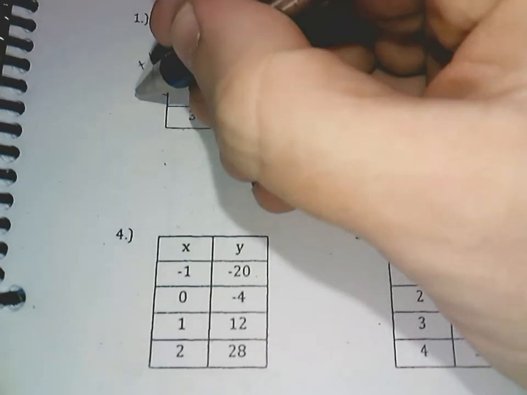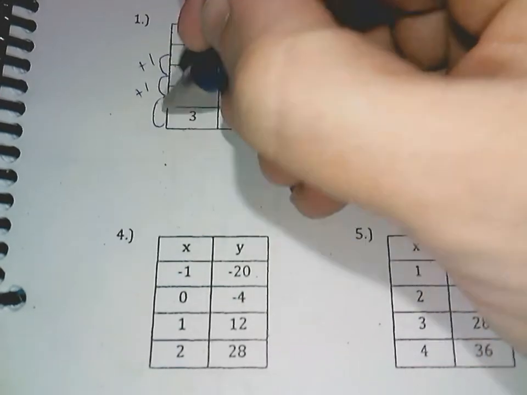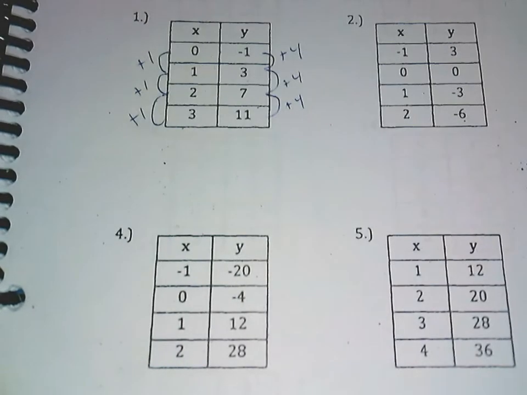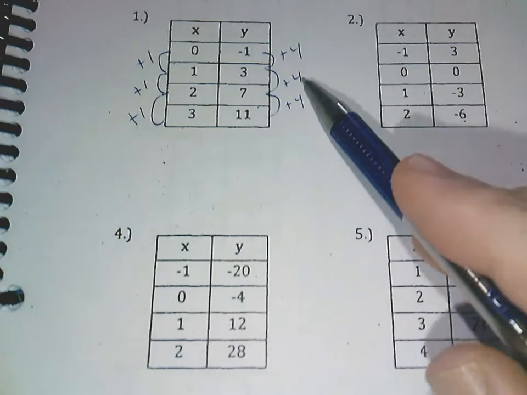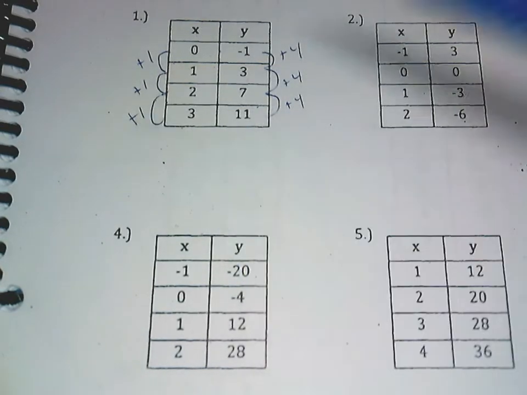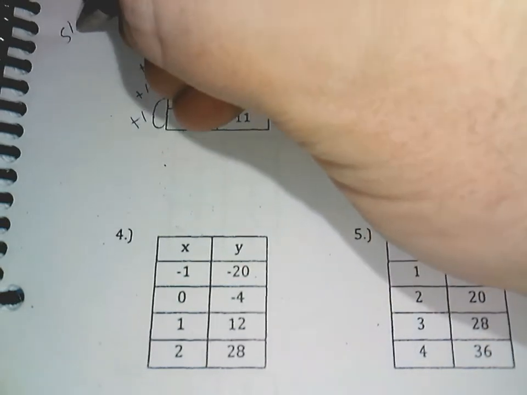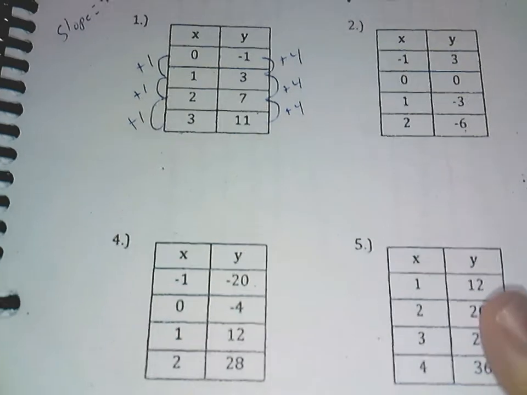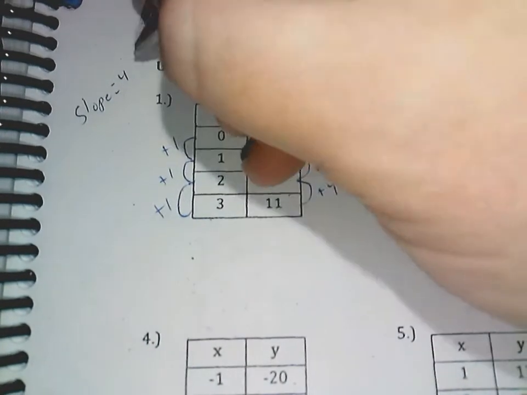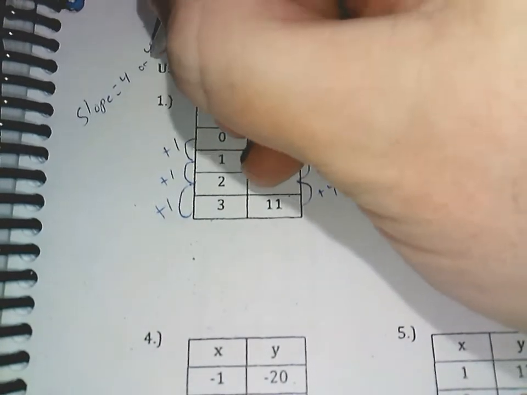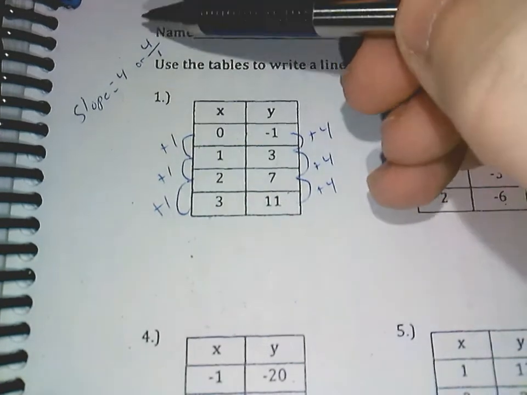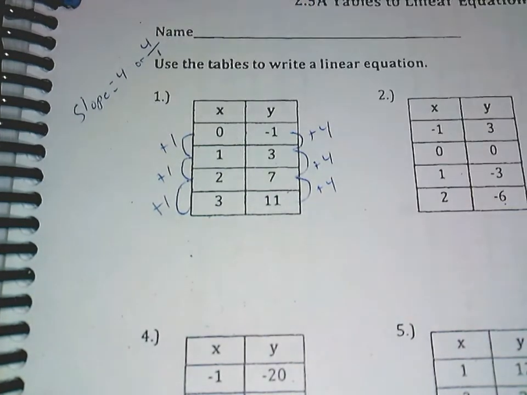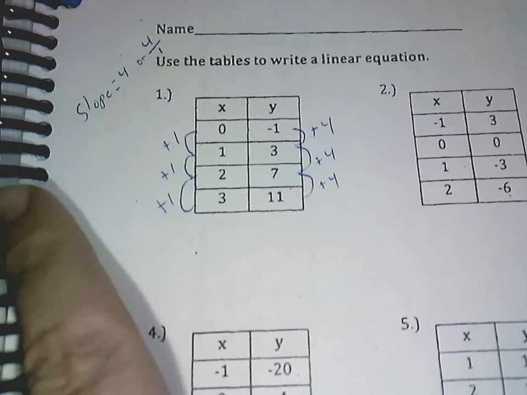From 1 to 2, we added 1. From 2 to 3, we added 1. So our change in y is 4 and our change in x is 1. Our slope is going to be 4, or if we want to write that as a fraction, 4 over 1, change in y over the change in x. Okay, so now we found our slope.